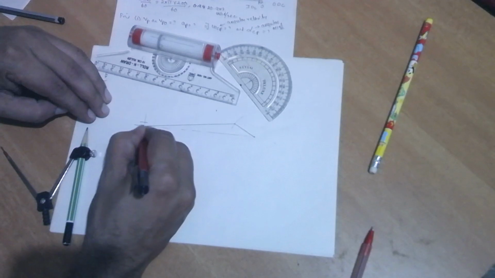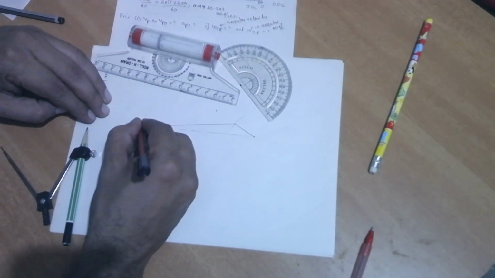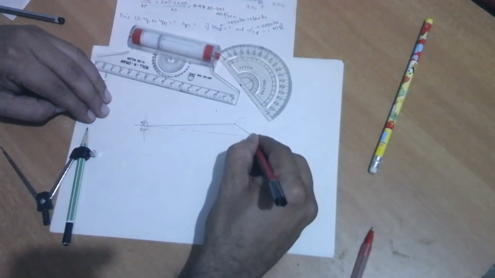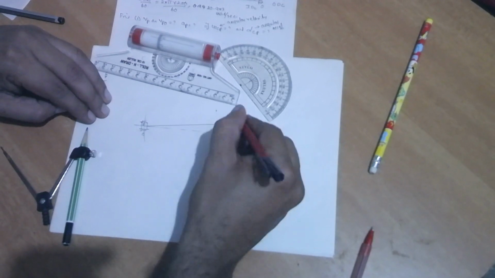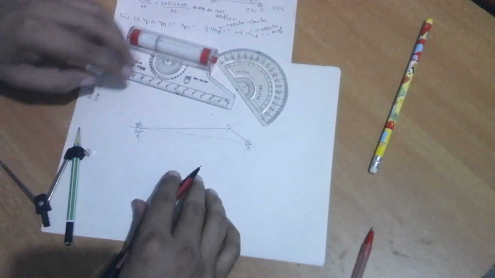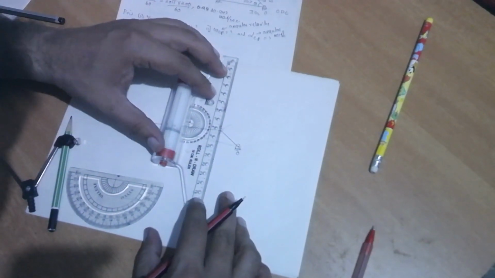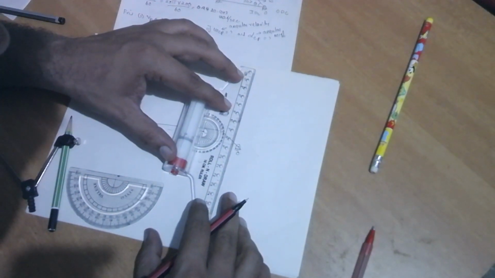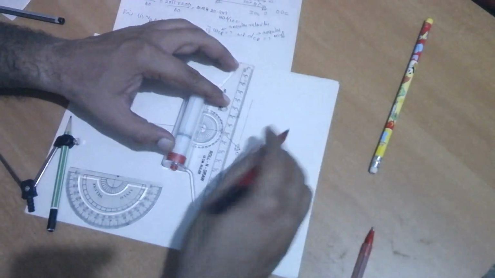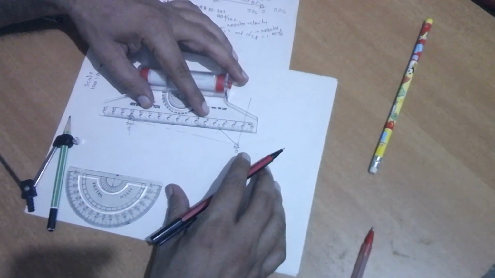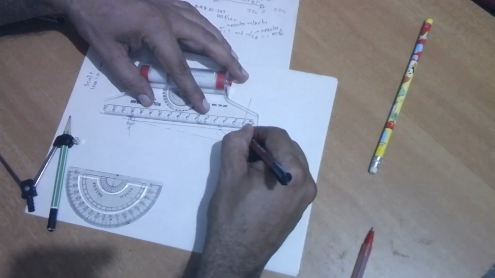Construct a piston here, because Klein's construction is only applicable to the slider crank mechanism. This is P, this is O, this is C. Now I have to draw one vertical line. I have to extend this line. Wherever it meets is nothing but M.